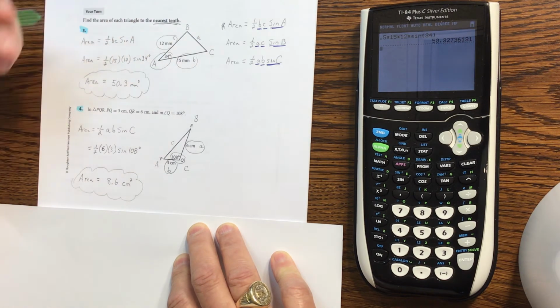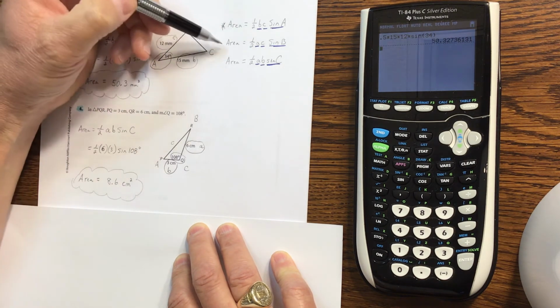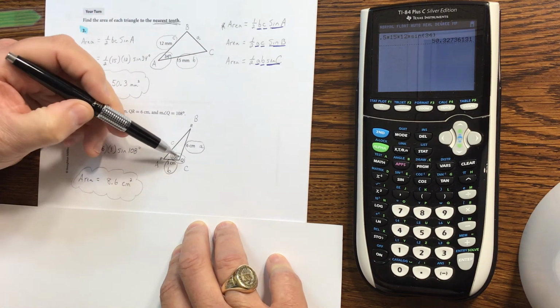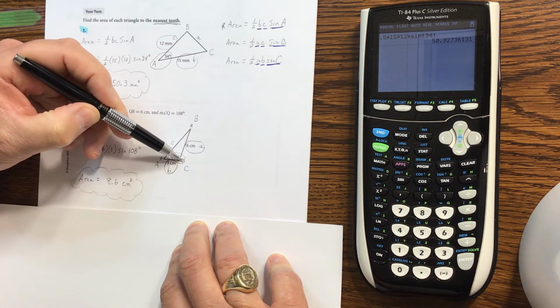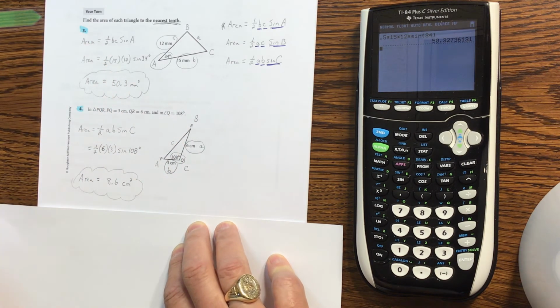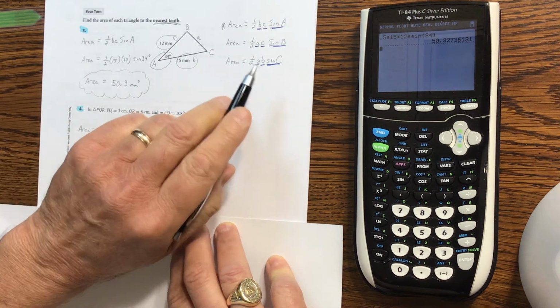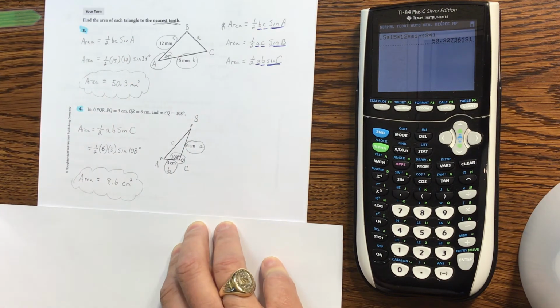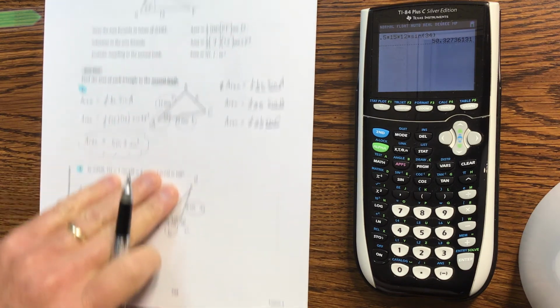Like we used this one right here. We could have used this second one here by first making sure that this is B. We could have said A, B, C. It doesn't matter. It's how you label it and what you assign to this side and that angle. You can handle it.